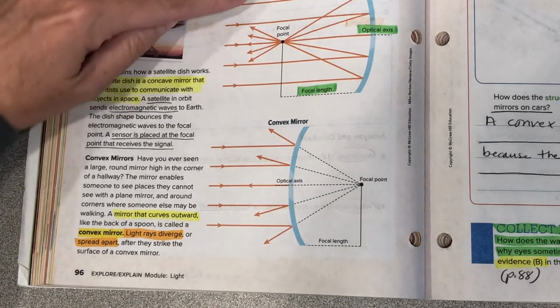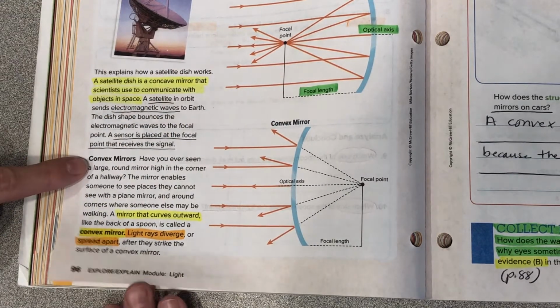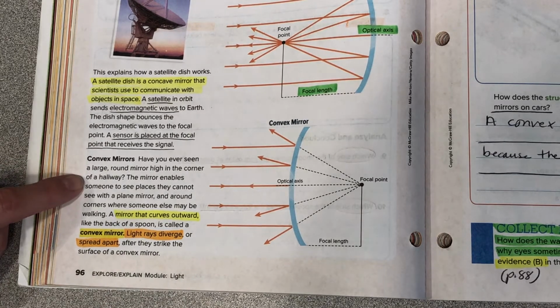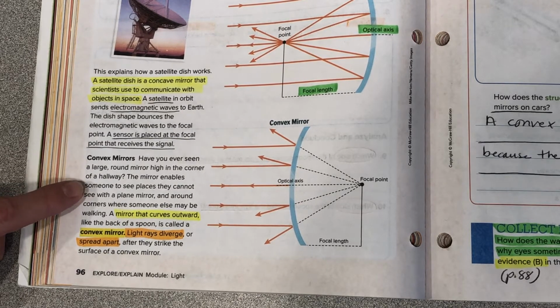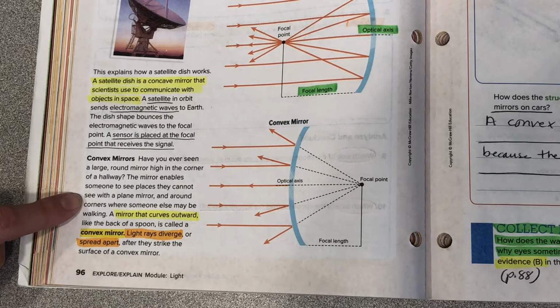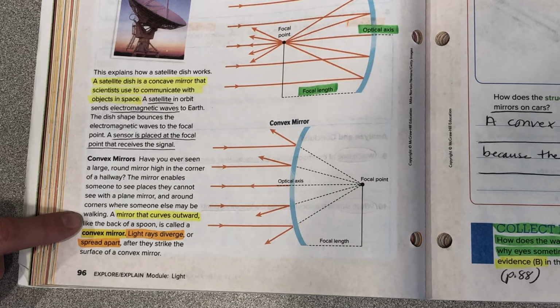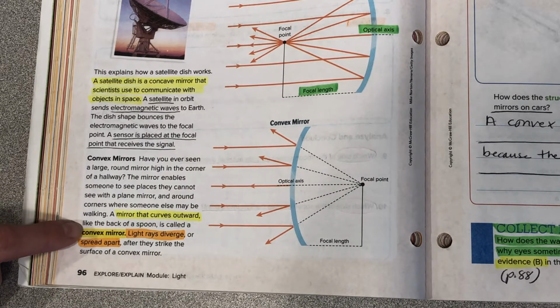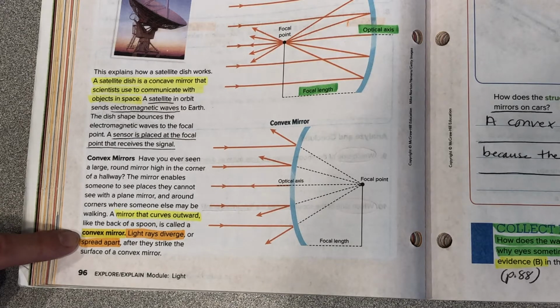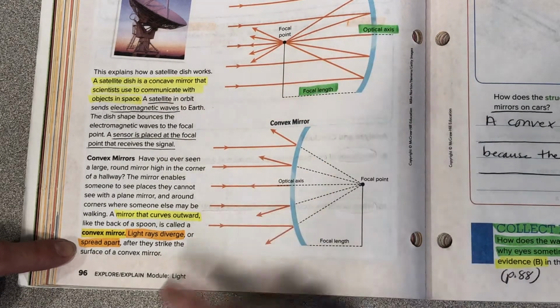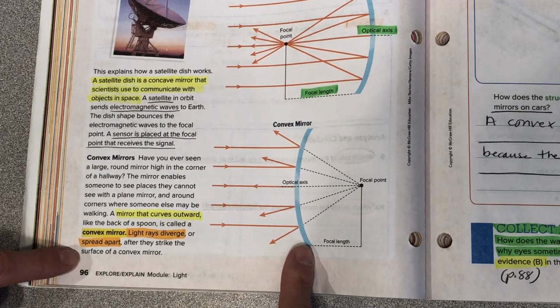Moving on to convex mirrors. Now there's concave and there's convex. Have you ever seen a large round mirror in the center of a hallway, like in a store? The mirror enables someone to see places they cannot see with a plain, flat mirror, and they can see around corners where someone else may be walking. A mirror that curves outward, like the back of a spoon, is called a convex mirror. Light rays diverge, or spread apart, after they strike the surface of a convex mirror.